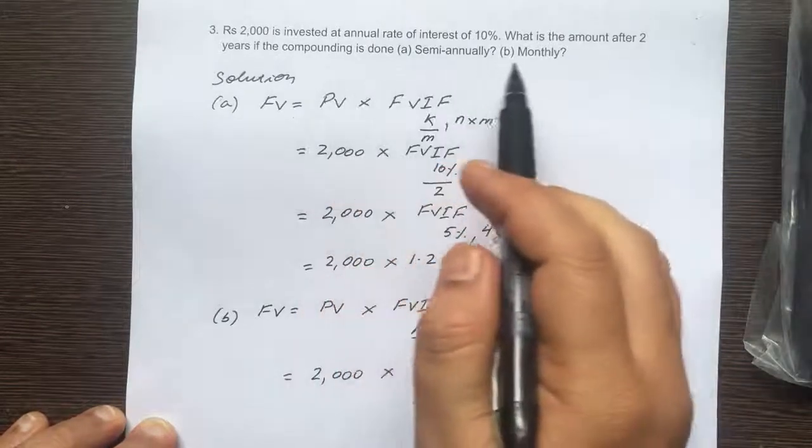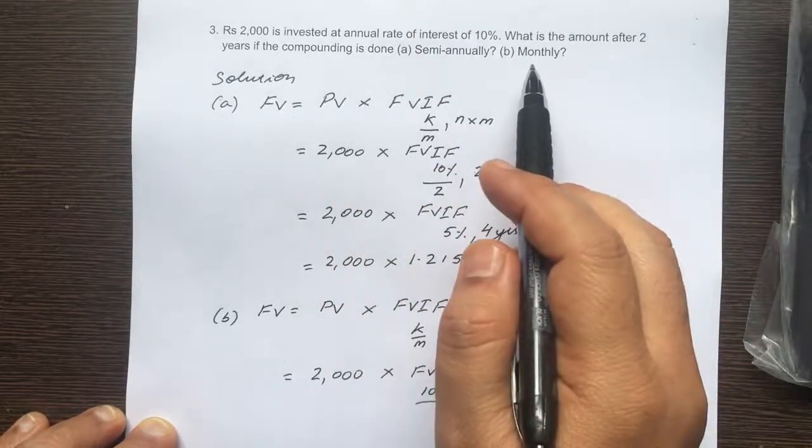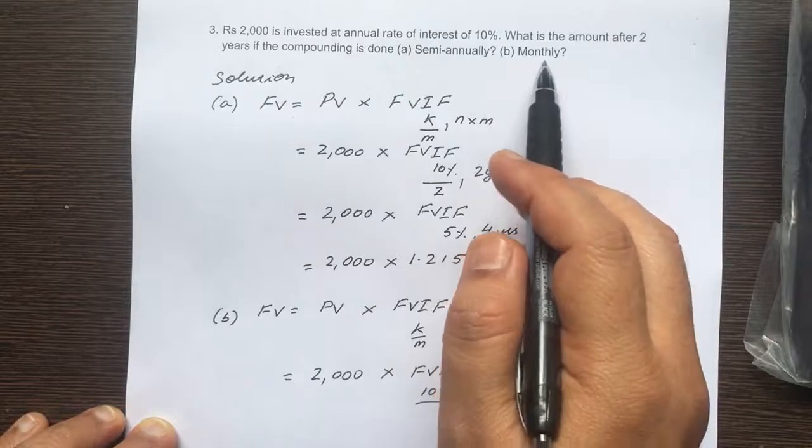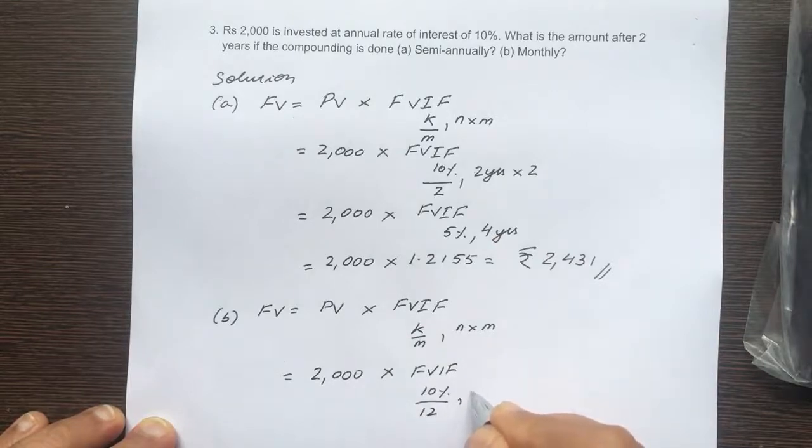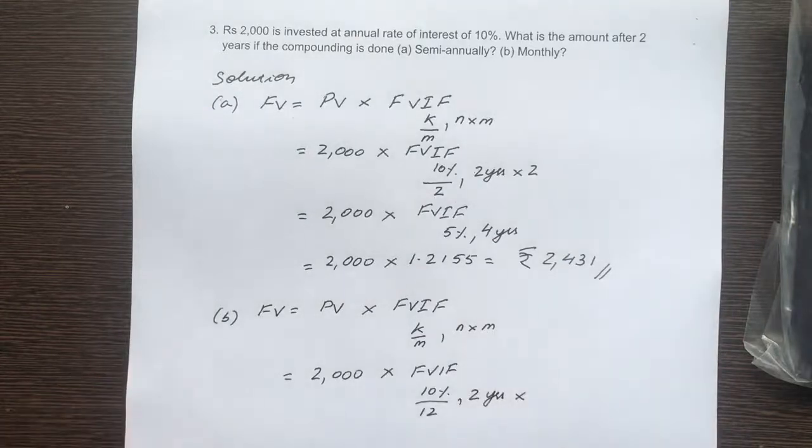Since compounding is done monthly, how many months are there in a year? Yes, there are 12 months. So 10% divided by 12, into N. And what is N? N is 2 years into 12.